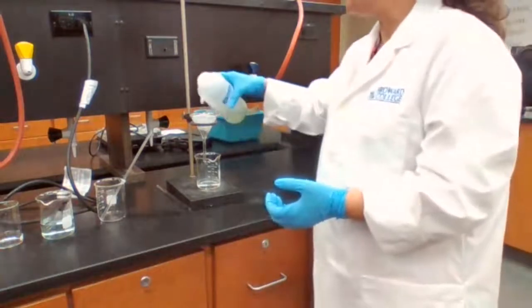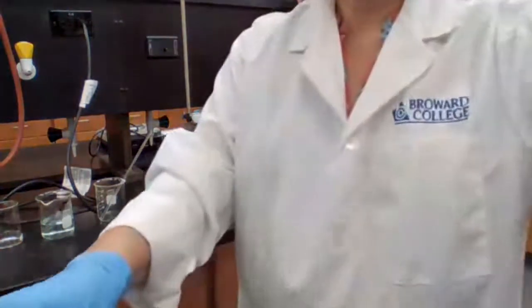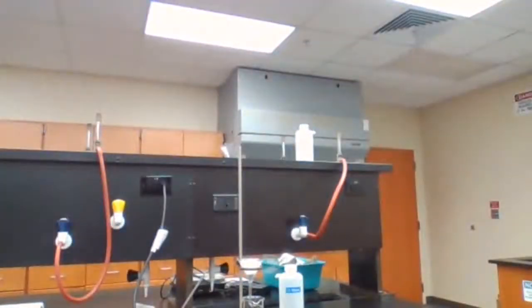After we wash with DI water, the procedure is asking us to wash with methanol and then wash with acetone. The purpose we're washing with acetone is to make sure that it would dry much faster, because acetone is the same ingredient you have for nail polish remover. If you leave it open, it evaporates, or when you apply it to your hand, it goes away quickly. It dries up quickly.